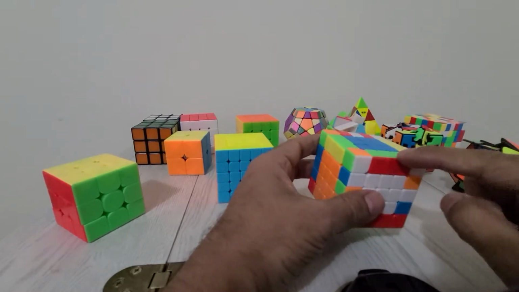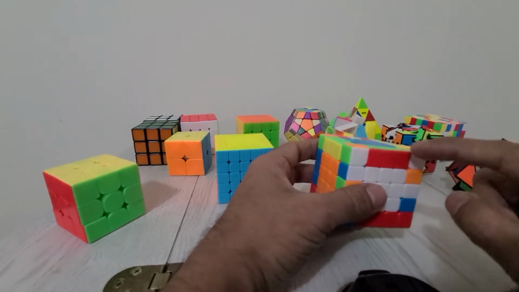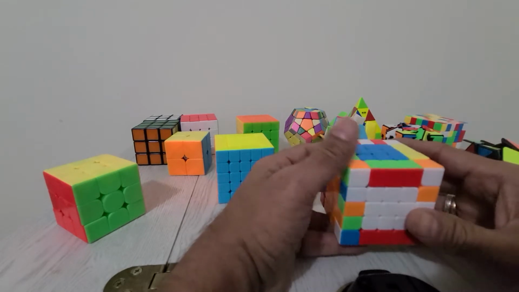So you see this. Now what was originally a flip, you flipped these two with the edge parity.